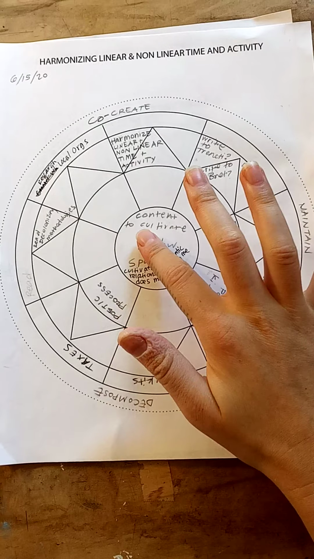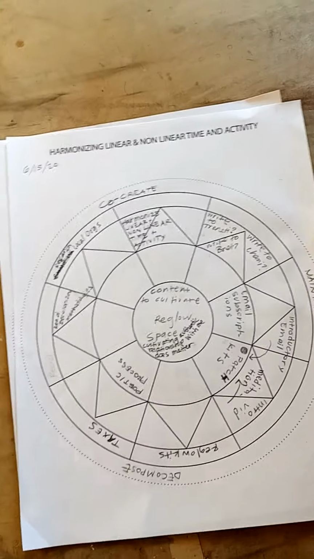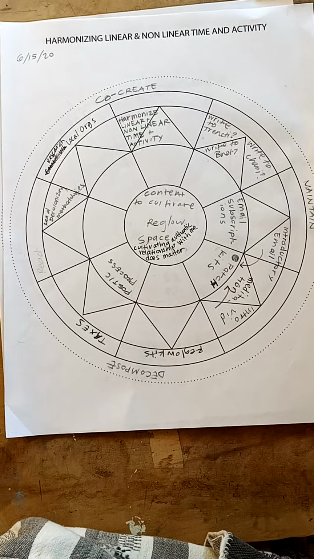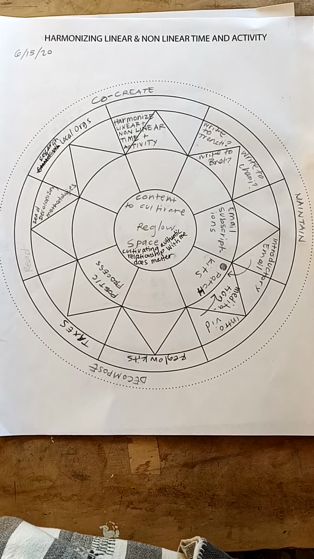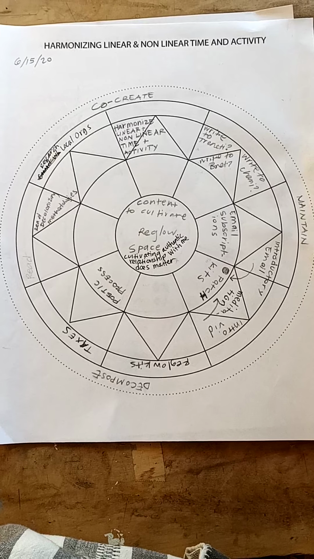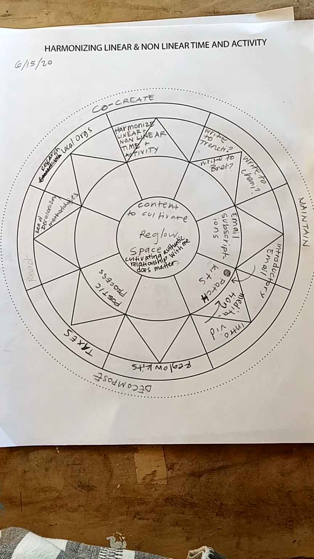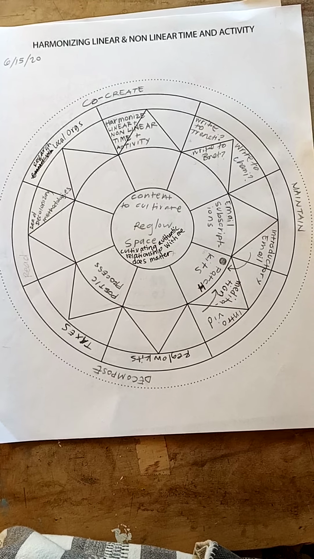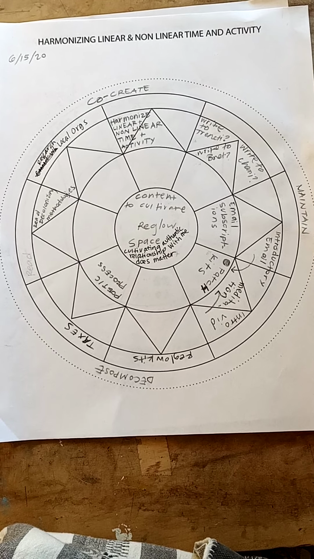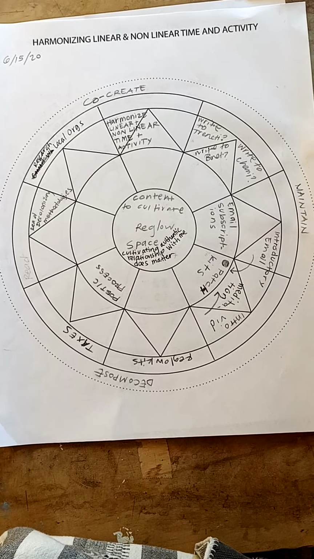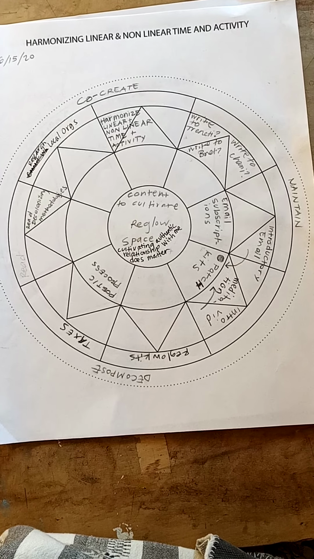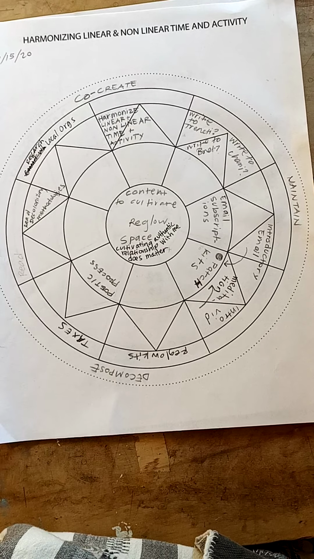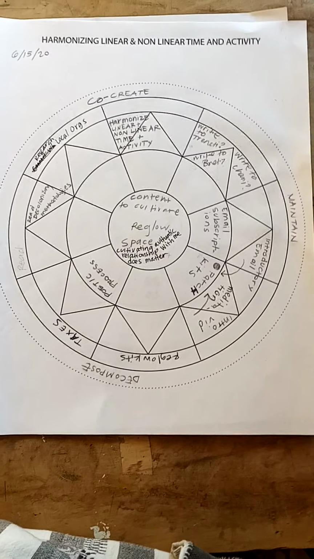So in the center, I write my focus for this, in that moment, of what I want to focus on. I've used this as a way to orient my activities weekly. It could be used daily, it could be used yearly, it could be used just as an evolving thing.